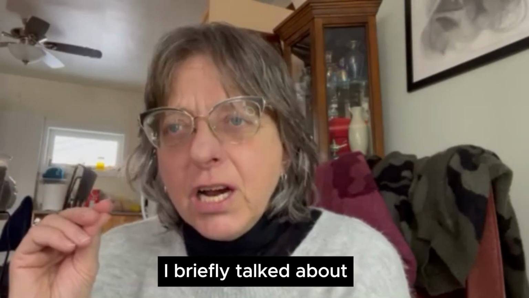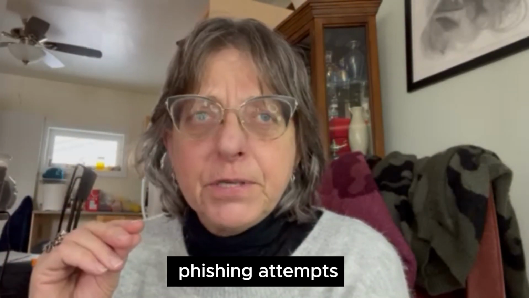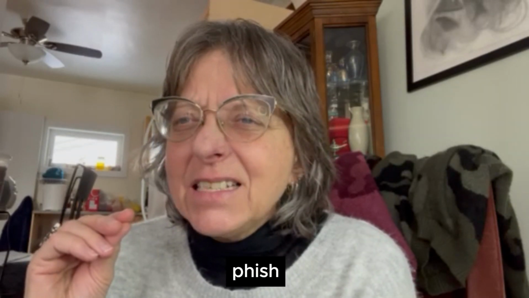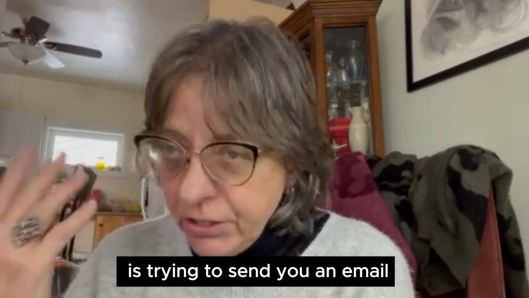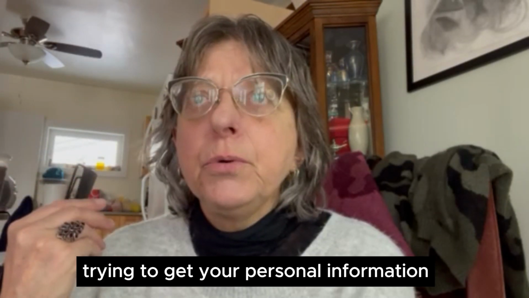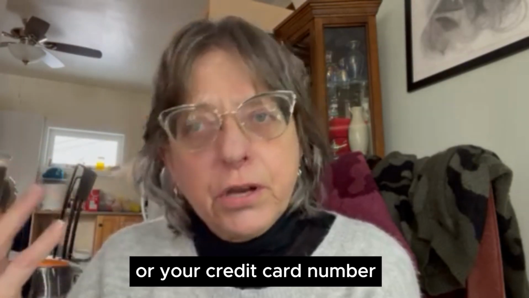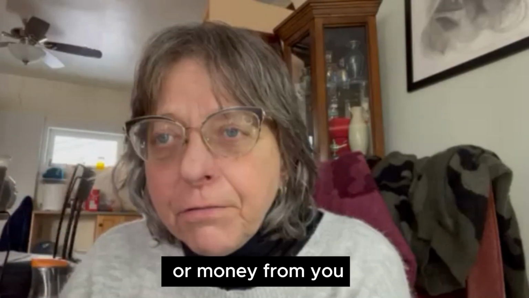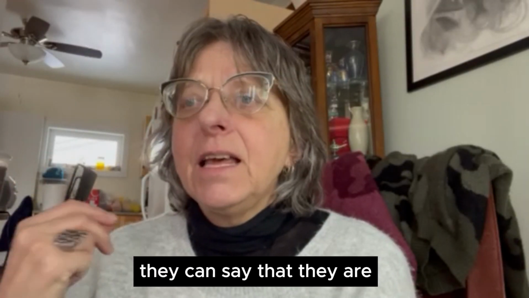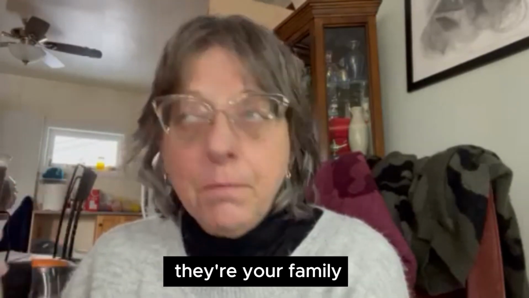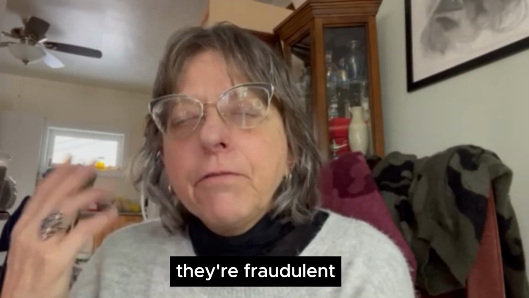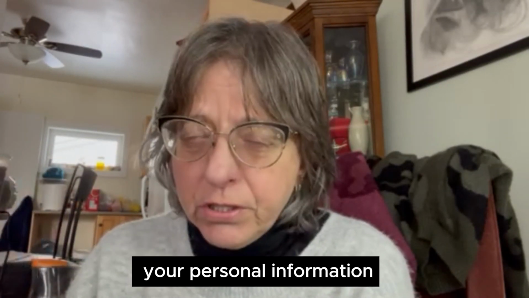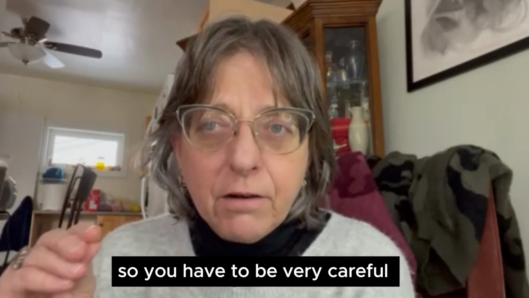I briefly talked about phishing attempts, PHISH. A phishing attempt is when somebody is trying to send you an email, trying to get your personal information or your credit card number or money from you. They can say that they're your family, or they can say that they are a trusted website. They're fraudulent people trying to get your personal information, so you have to be very careful.